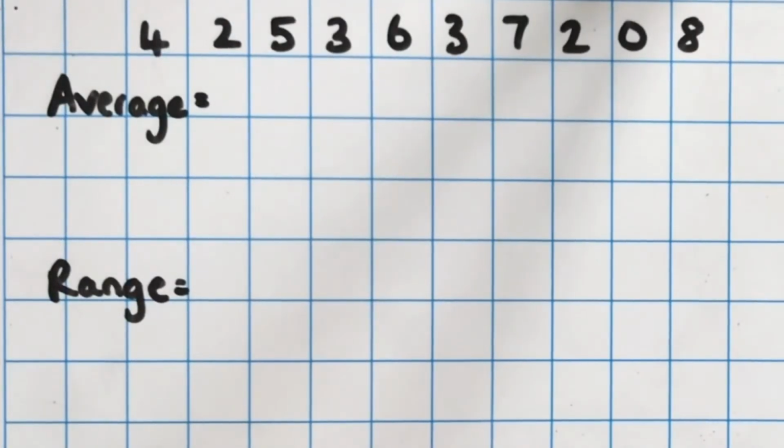Question 49. You've got 10 numbers and they show the number of rubbers in the pencil cases of some primary school pupils. So you'll know yourself, some of you have no rubbers, some of you have 8 rubbers, some of you have 3 rubbers, some have 5, some have 2, all different amounts. The question wants you to work out the average. To find the average, you add all the numbers together and divide by how many you have added.